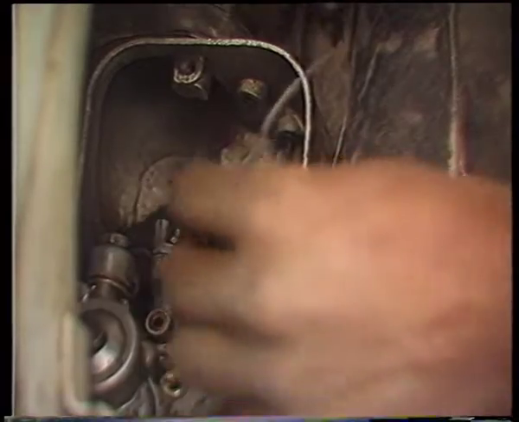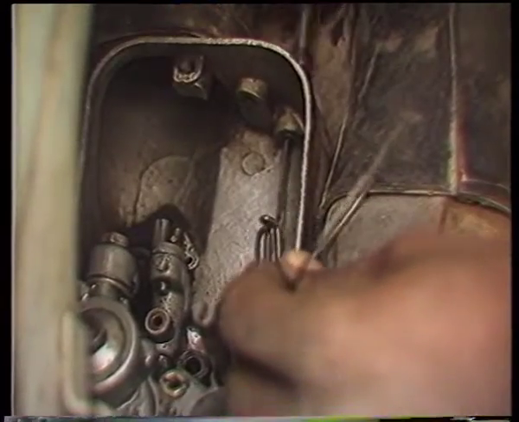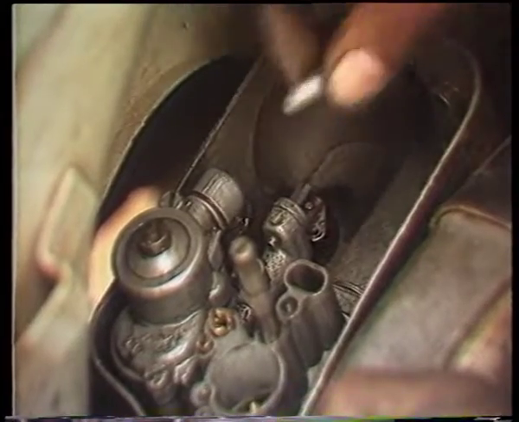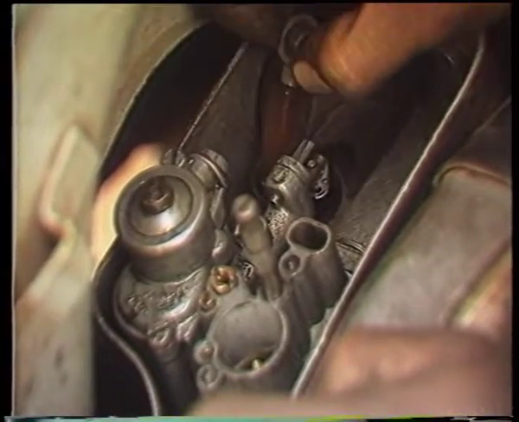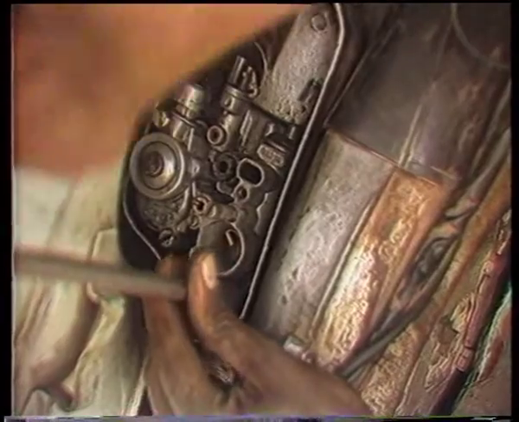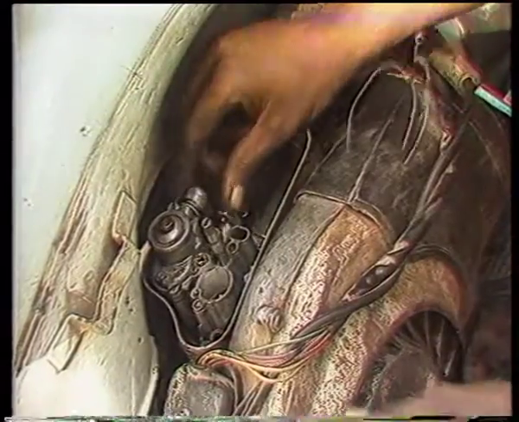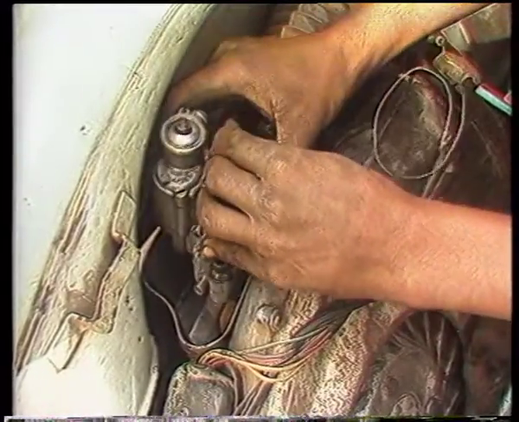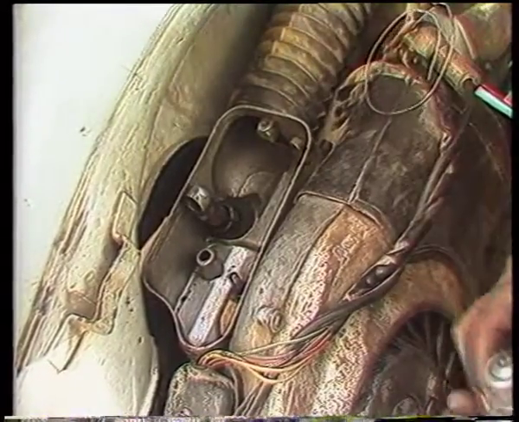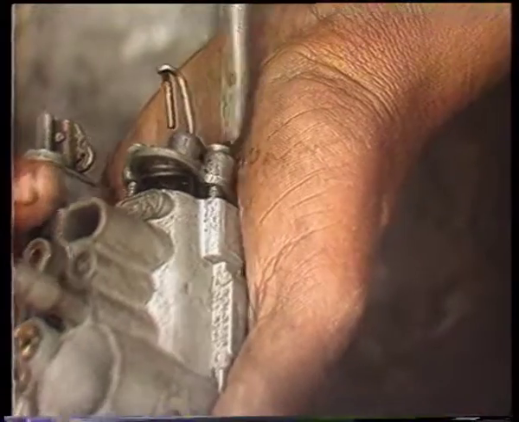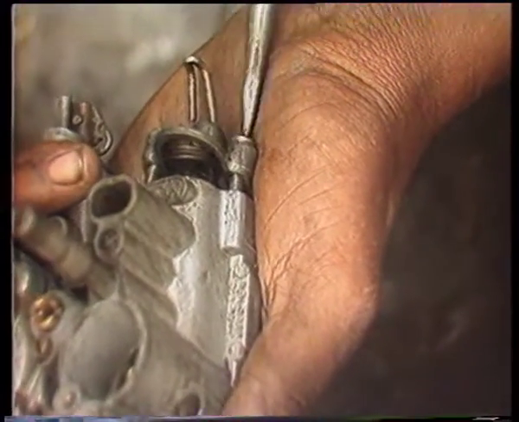Disconnect the check nut on the accelerator wire and remove it. Remove the petrol inlet manifold. Next, remove the nuts fitting the carburetor in the engine housing. Remove the slide jet and piston.